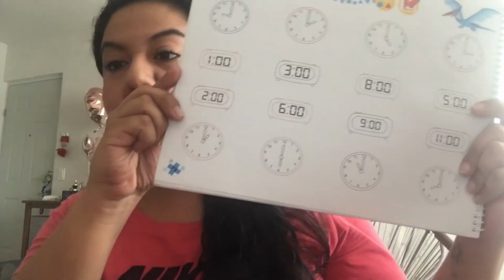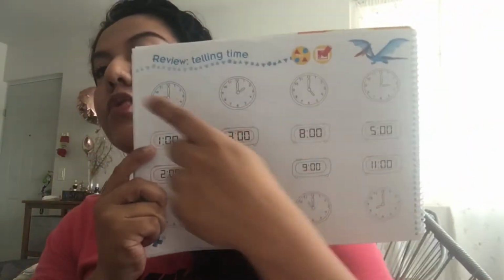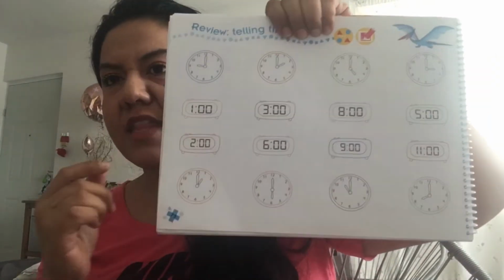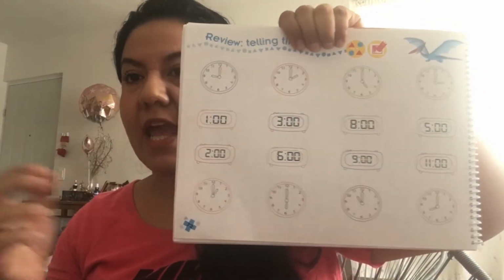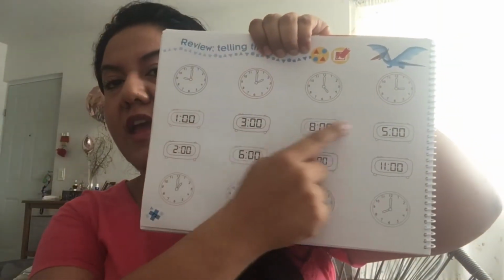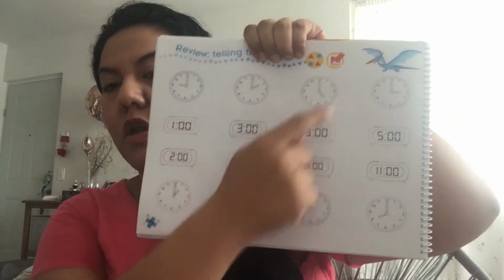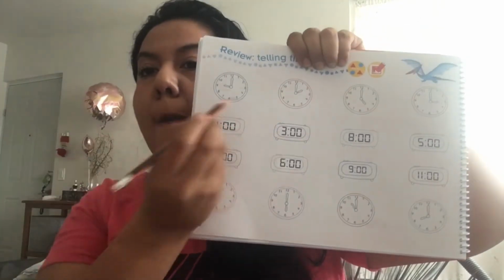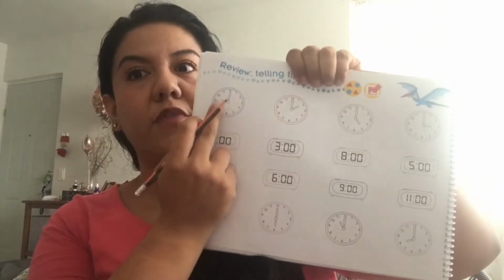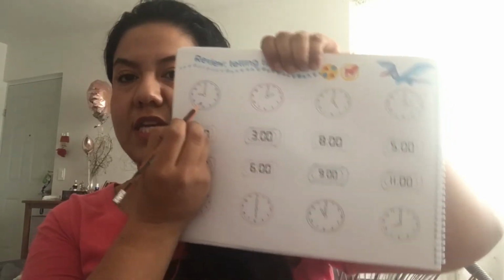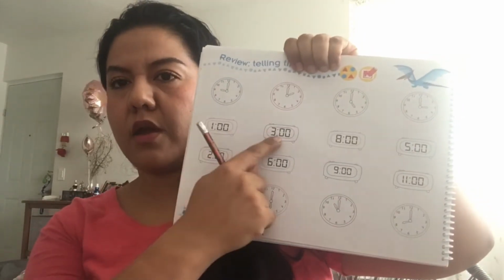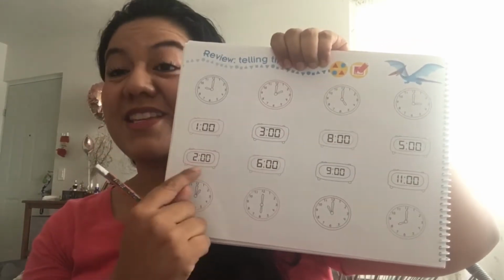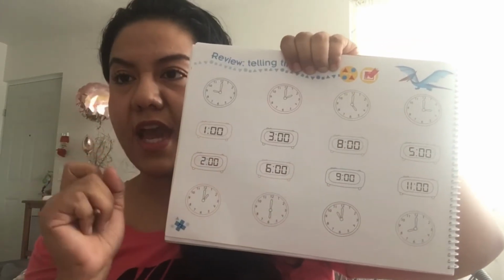Here on page 72, you have to look at the clocks and see what time it is. And then you have to find the time of each clock on these digital clocks, and match them together. For example, if we see that here is 9 o'clock, we are going to look for the digital clock with the 9 o'clock.